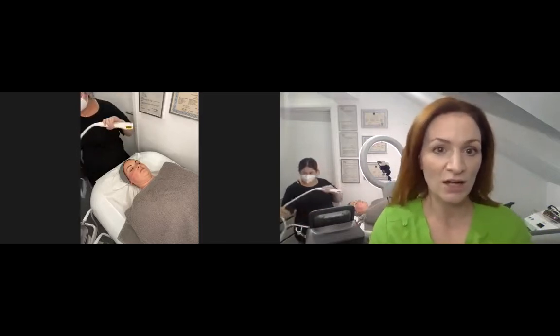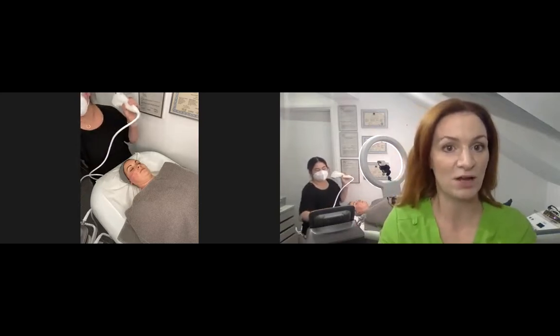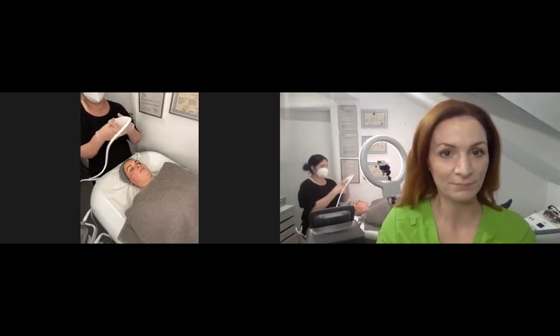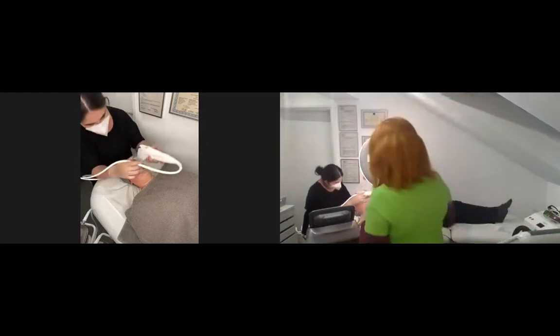So you can see Charlie here now take the handset, and this is going to be the first pass over the machine.